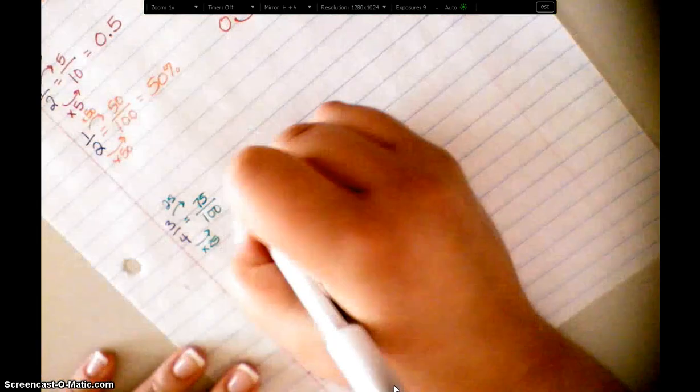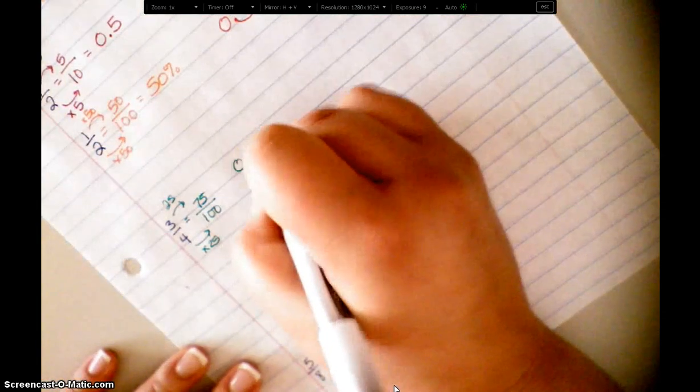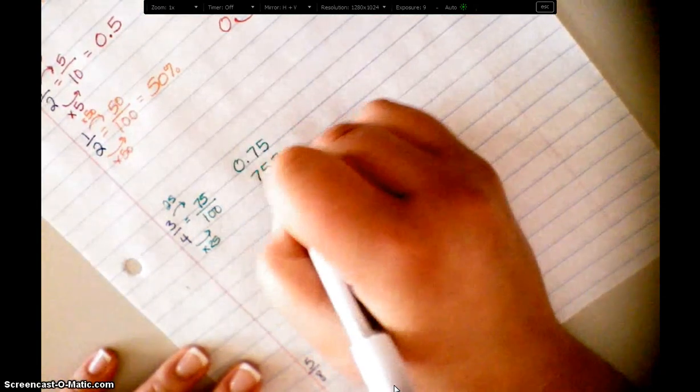Okay, let's try another one. 3/4. Again, this one is nice. It goes cleanly into 100. So I'll put my fraction over 100. 4 times 25, 3 times 25 is 75. Right away, this actually gives you your decimal and your percent because you can say 75 hundredths and 75%.